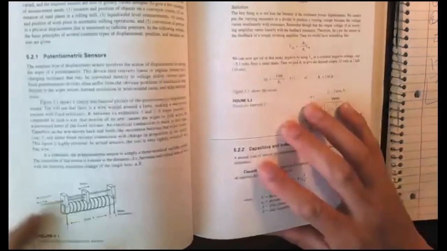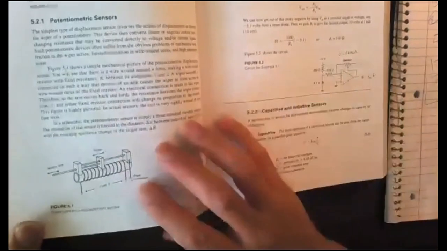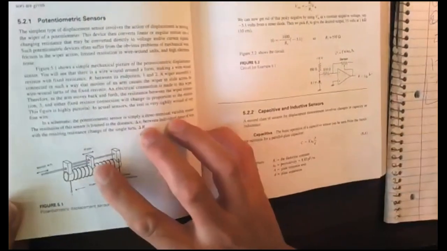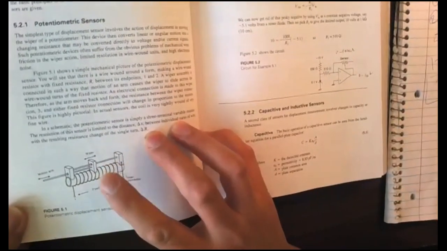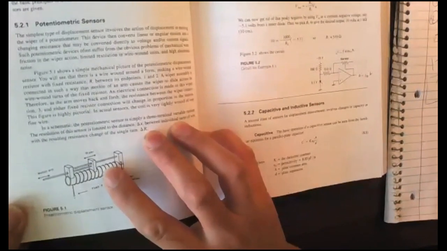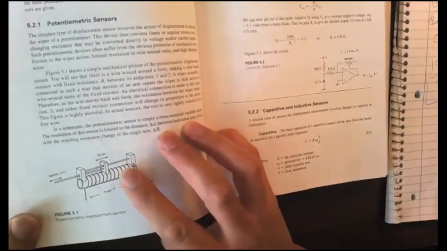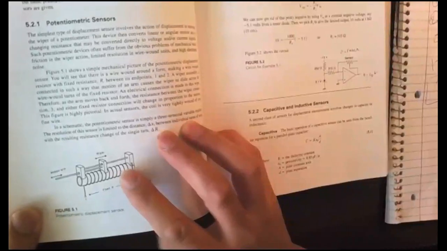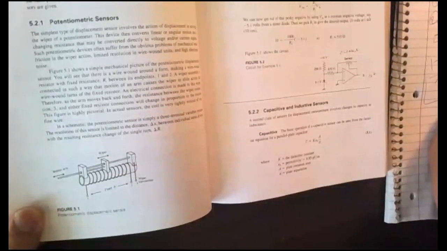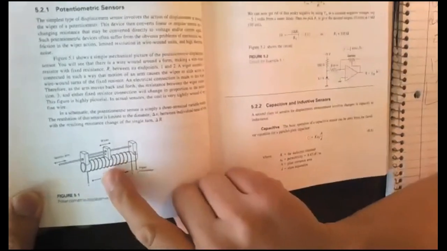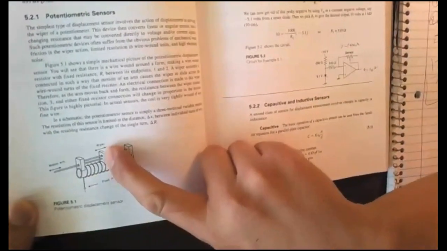So how do you control location? Number one is the wiper. Our local company, Gray Manufacturing, uses this sensor to measure the height of their car jet. It's a very simple sensor.